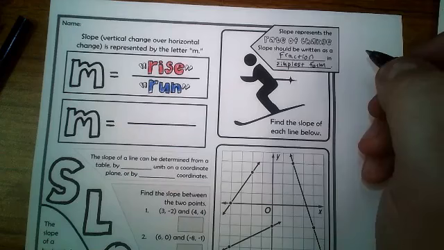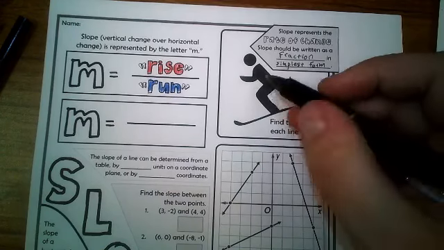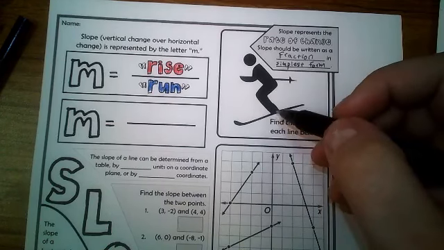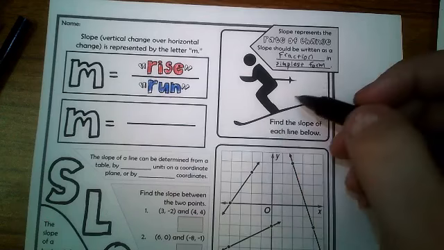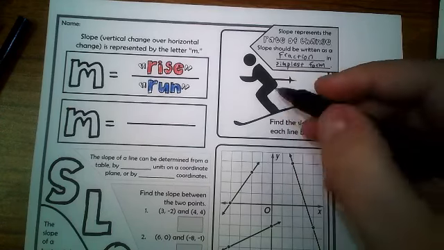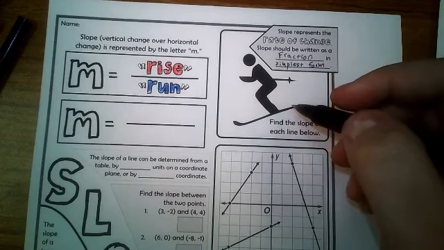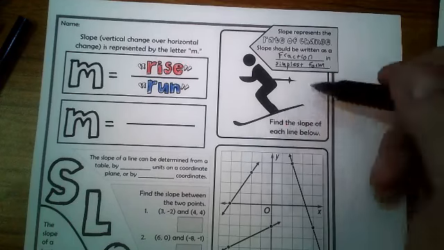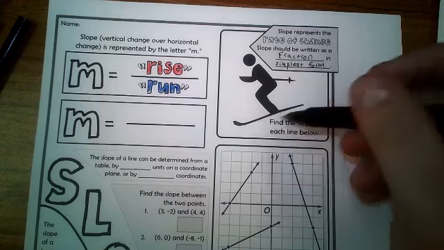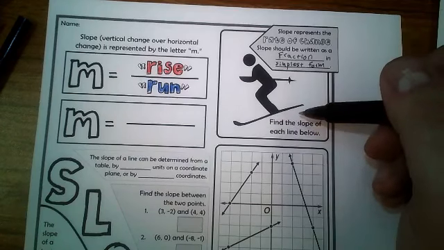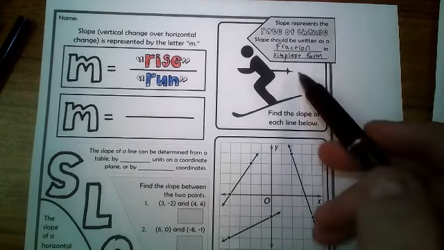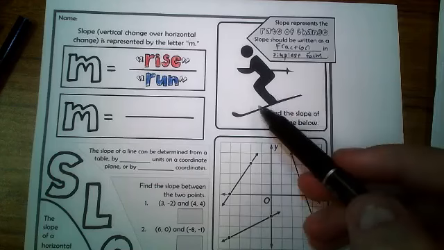Okay. So you can think of a slope kind of like a skier, right? Someone goes down the slopes, goes down a hill. Some slopes are steeper than others. They have a higher rate of change. Okay. Some slopes aren't that steep, right? There's not a lot of change in the hill that they're going down. Okay. That's in general what the rate of change is, what a slope is.